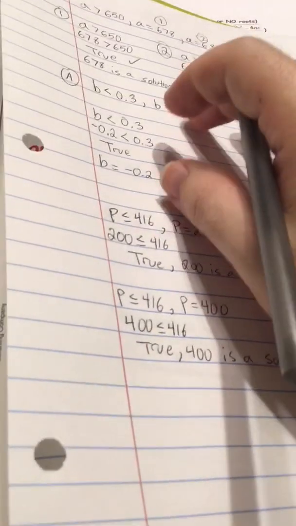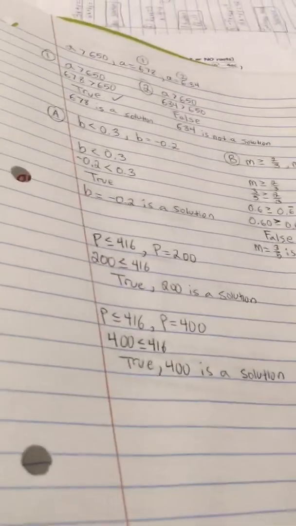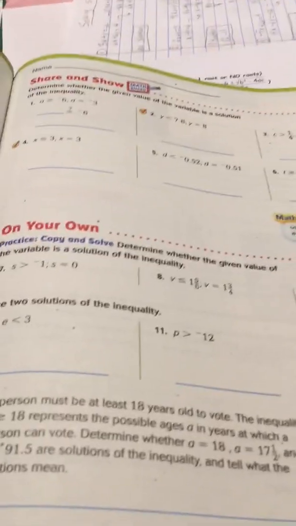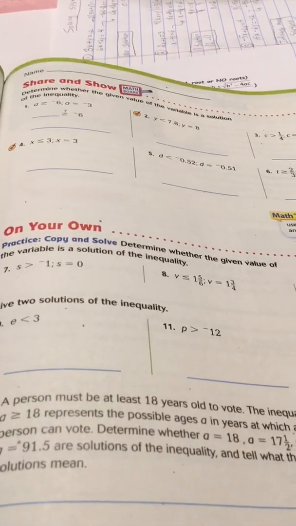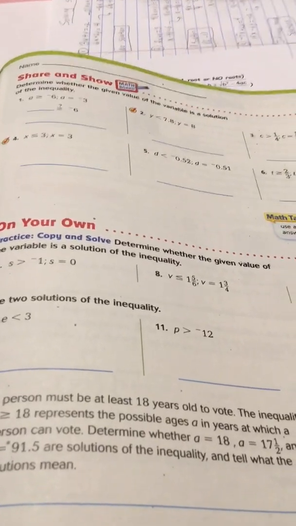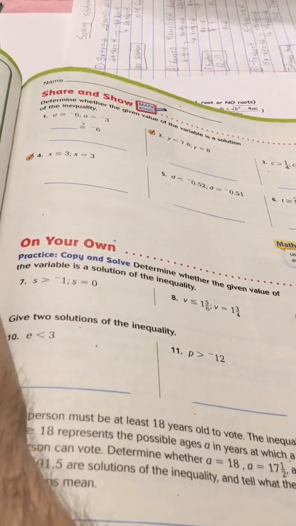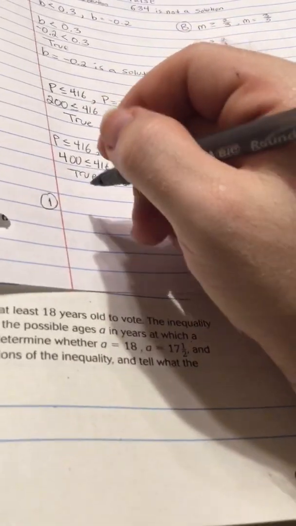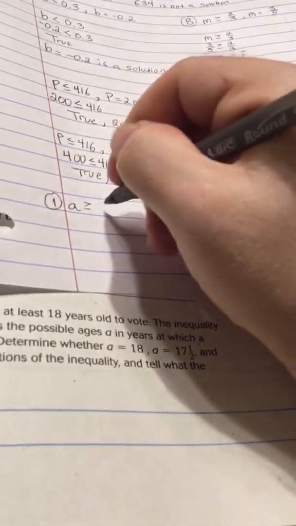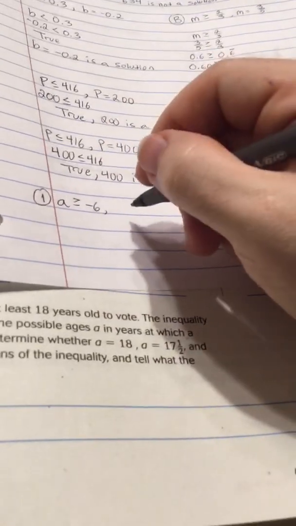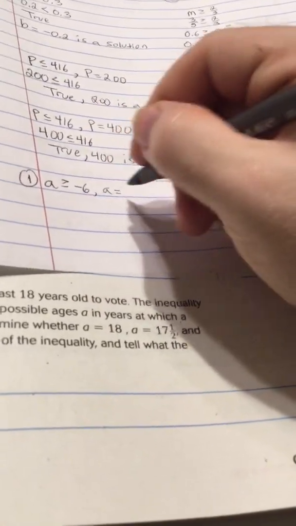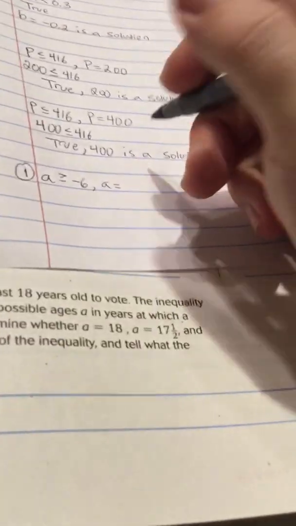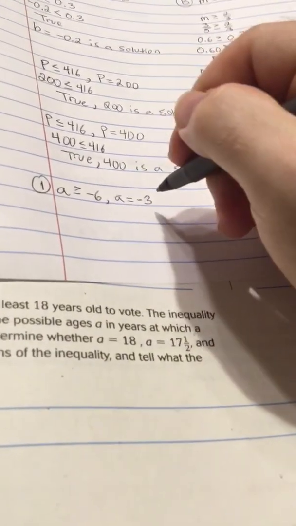So there are more than one possible answers with this. But if they give you a number to plug in and test, you're either going to say yes, it is a solution, or no, it's not. So that's what they want you to do here. They want you to determine whether the given value of the variable is a solution. So just like we were doing, for number 1, the inequality a is greater than or equal to -6, they want you to test to see if a equals -3 is a possible solution.